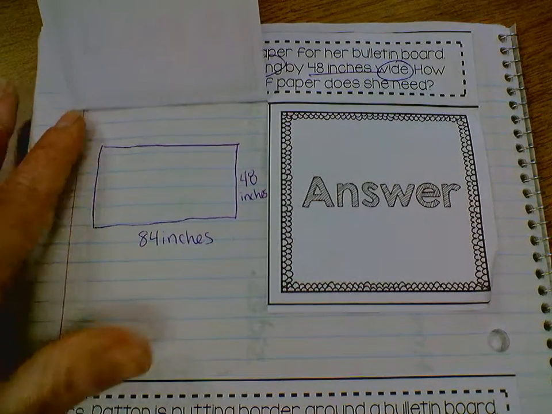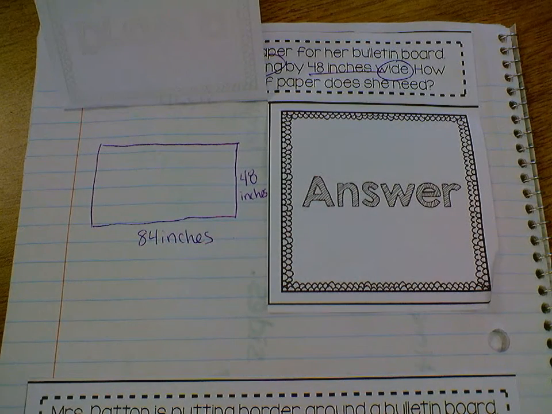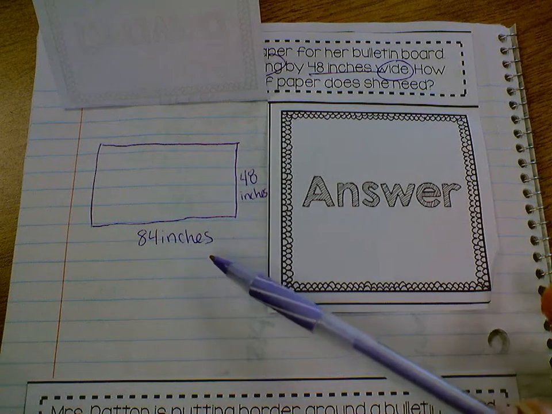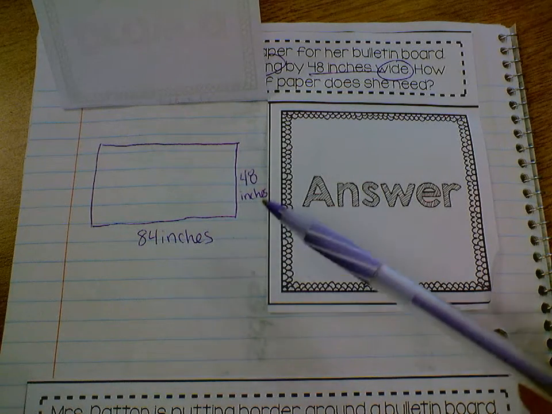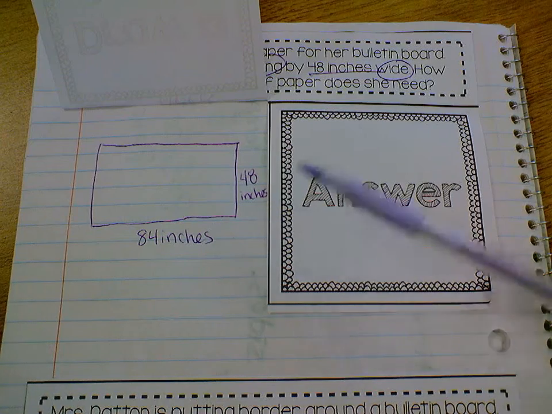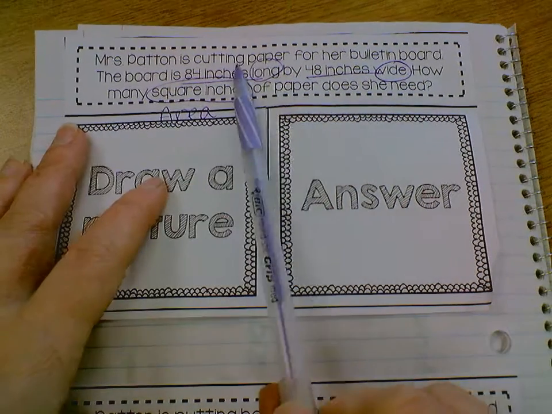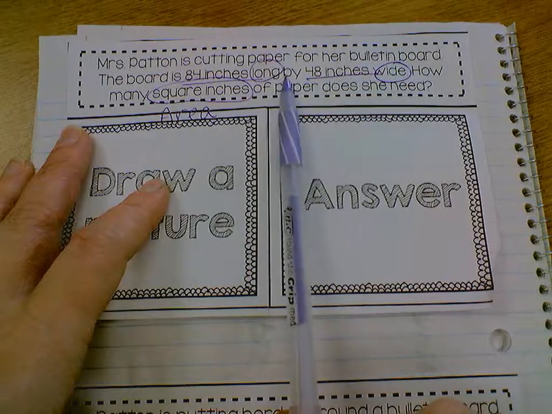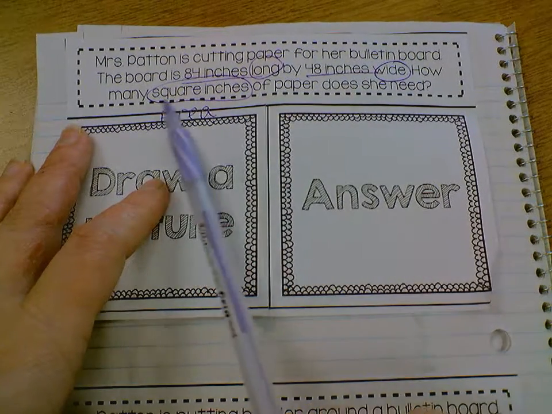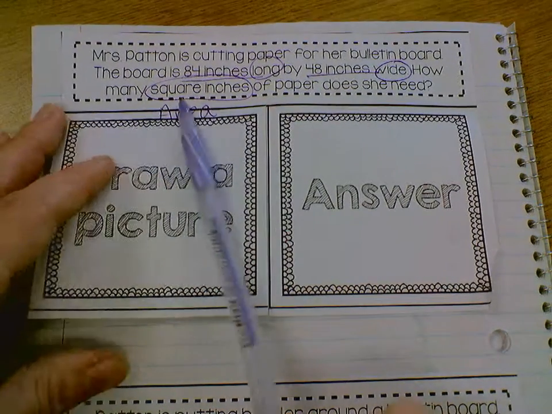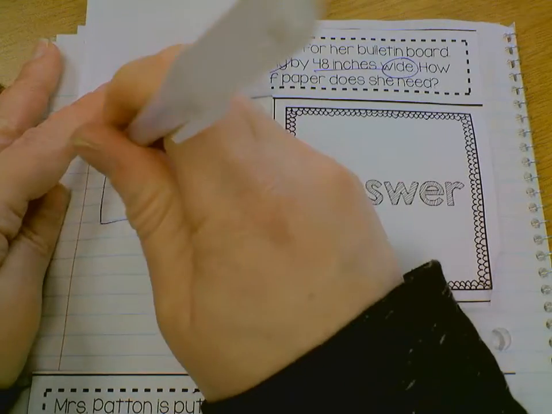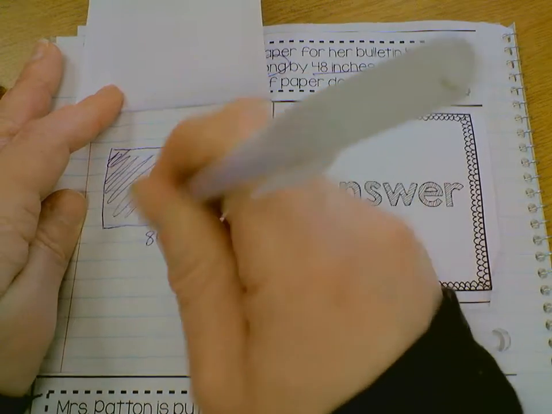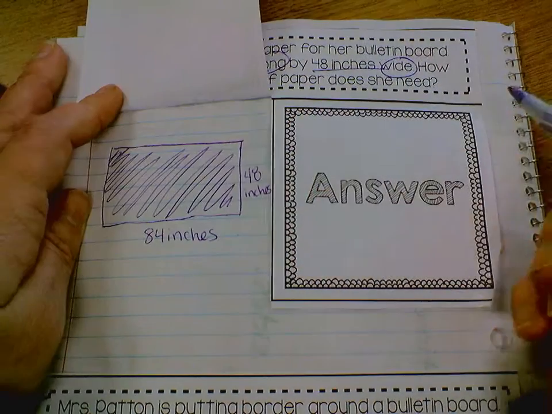So inside my picture, I am going to show what is happening in the word problem. It says that she's cutting paper for the bulletin board. The board is 84 inches long by 48 inches wide. How many square inches of paper does she need? So square inches is how much space is on the inside, and we know that that's our area.